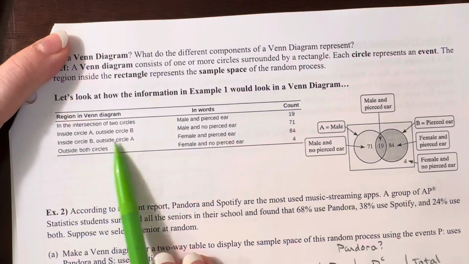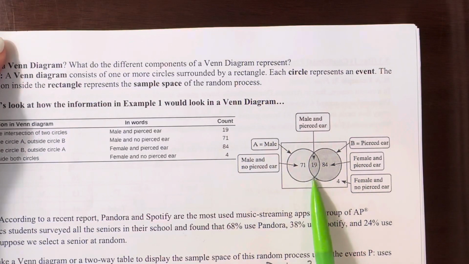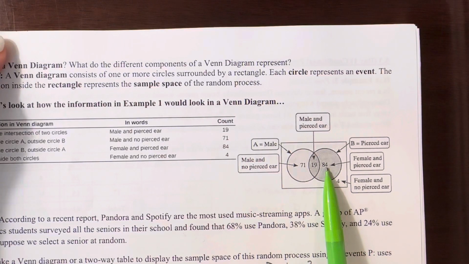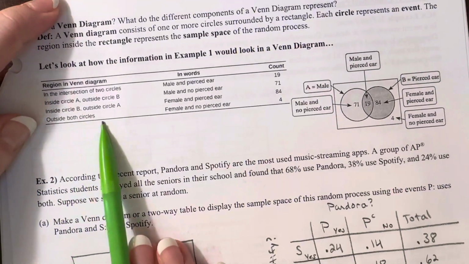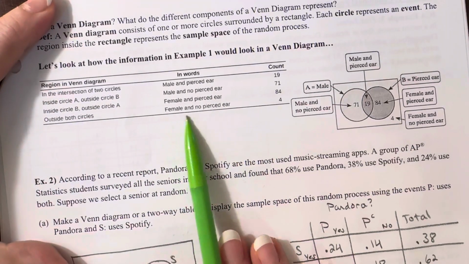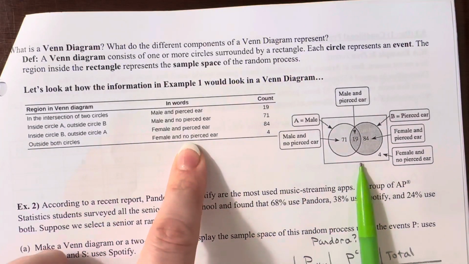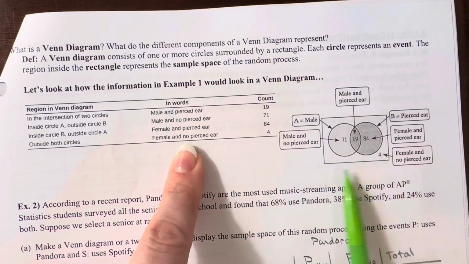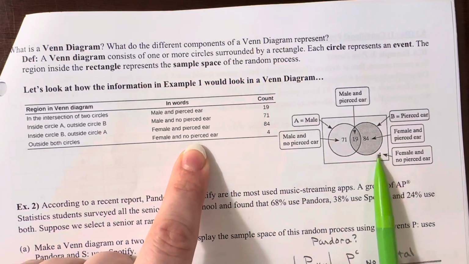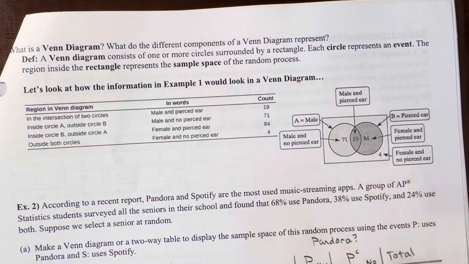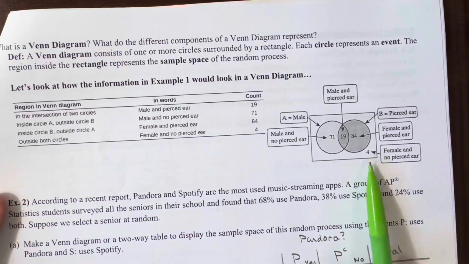Now, inside circle B but outside of circle A, so inside of this circle but outside of the other, is the 84. All right, so female and pierced ear. Now, outside of both circles would be female and no pierced ear. Since A was male, it means outside is female. And this was pierced ear, so outside would be no pierced ear. So the intersection of those two, so basically not male and no pierced ear, would be this 4. So the Venn diagram just shows you all the various intersections from the table.